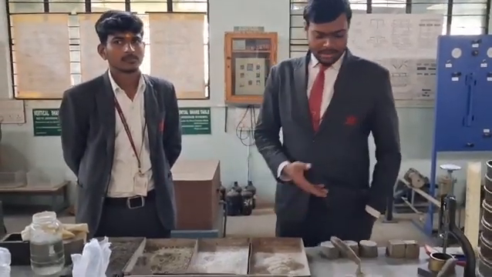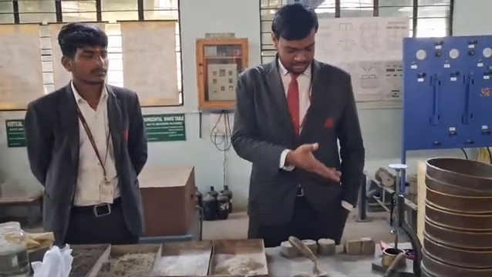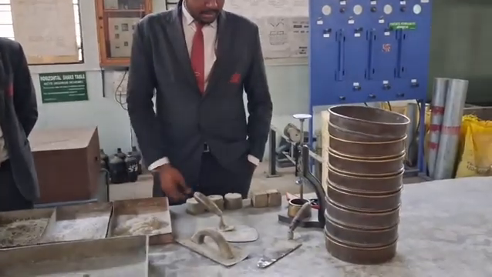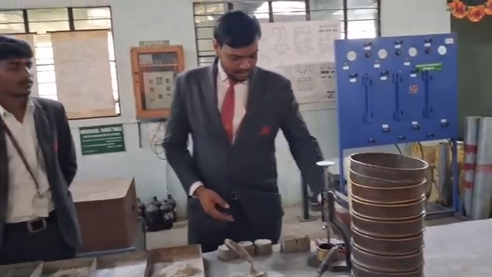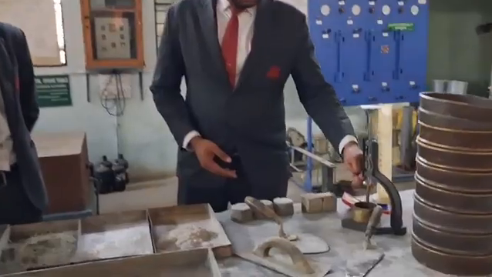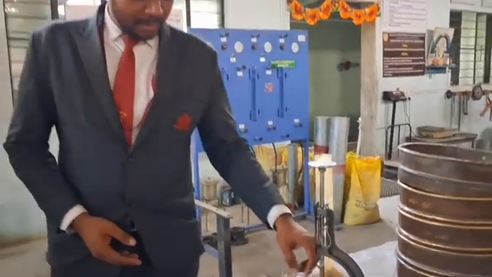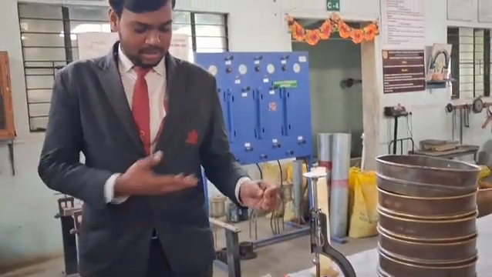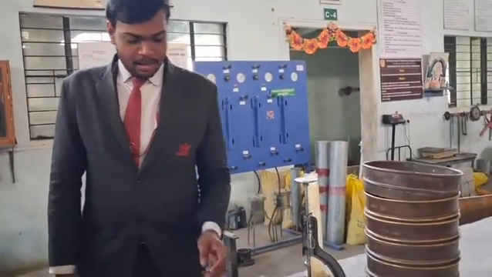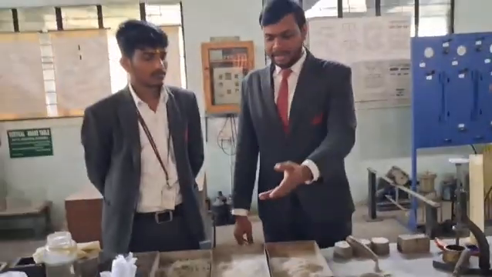In this setup we have the Vicat apparatus with some consistency needles. This is the consistency needle. This is the initial setting time needle, and this will be the final setting time needle. There are also some trays.